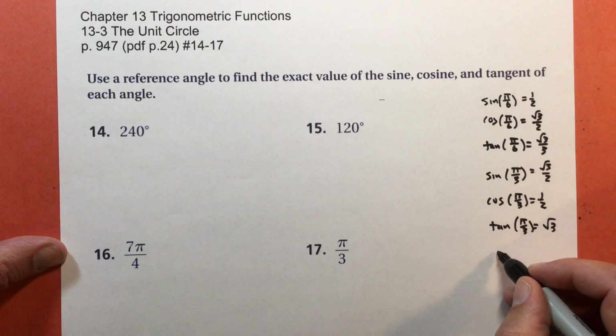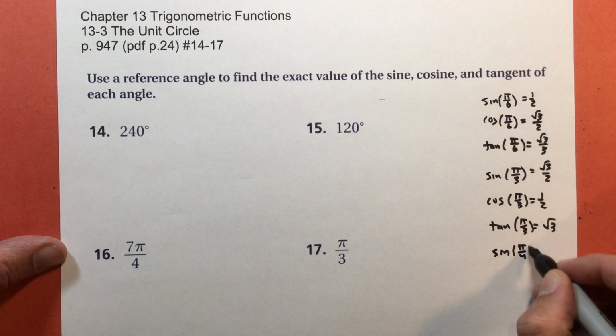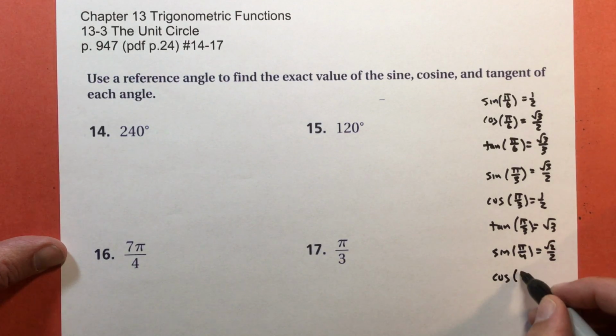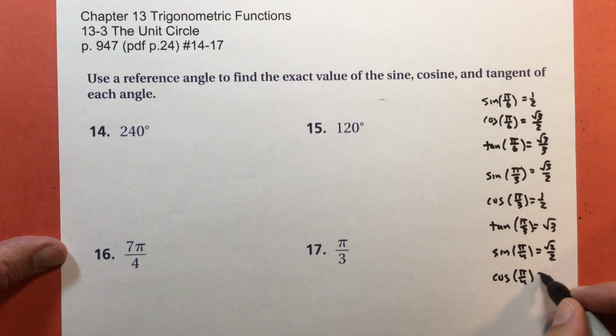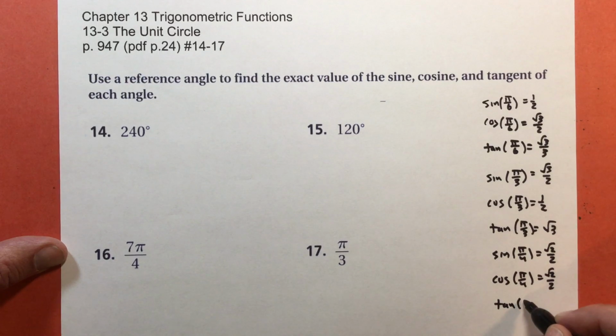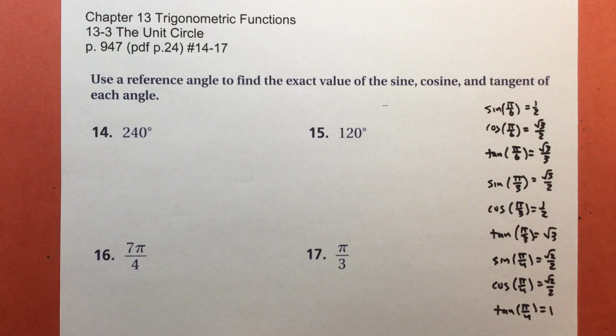And for the 45, which is pi over 4, sine of pi over 4 is square root of 2 over 2. Cosine of pi over 4 is also square root of 2 over 2. And tangent of pi over 4 equals 1.